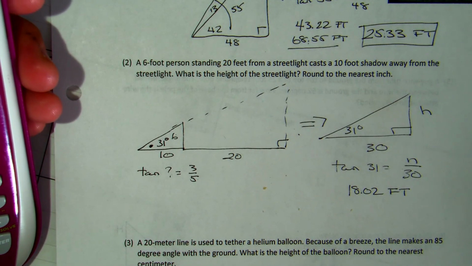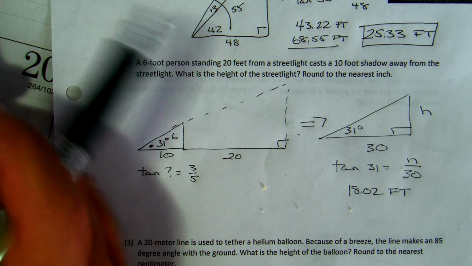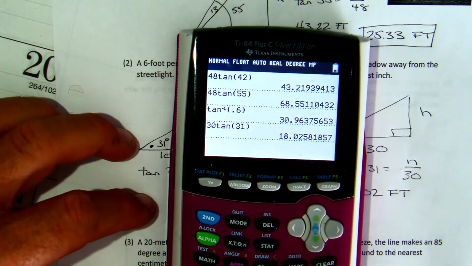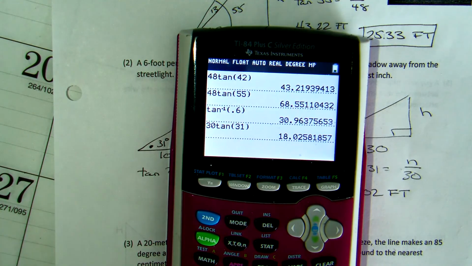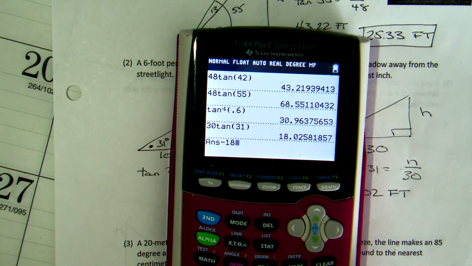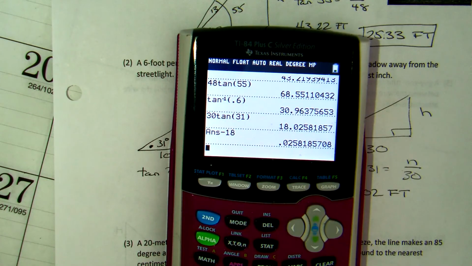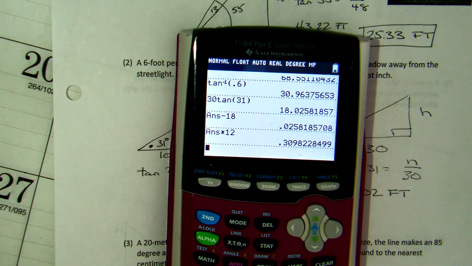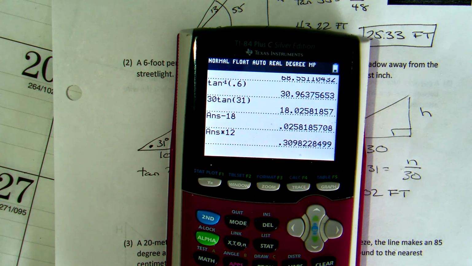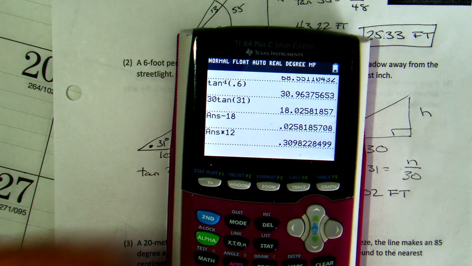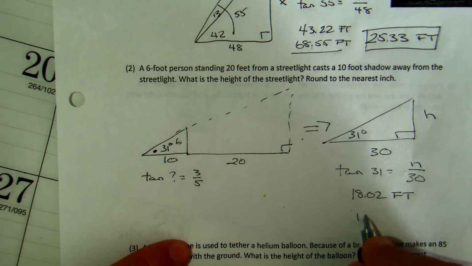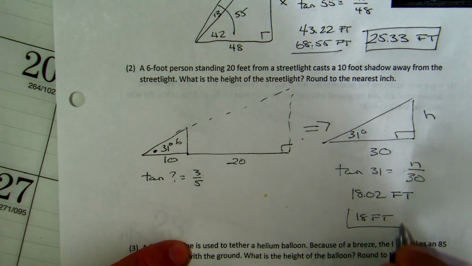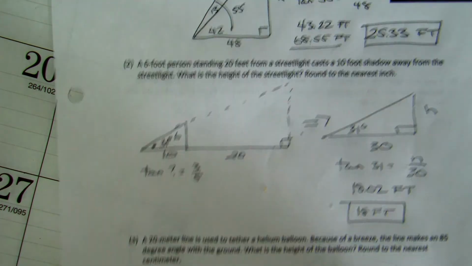We need to round to the nearest inch. So to do that, this is what I would do. They're giving it to me in a decimal, so I get rid of the feet, and that's 18. So 0.02. I'm going to multiply that times 12, and I get 0.3, which is not even an inch. It's not even half an inch. So if I rounded it, it would round down. So it's actually going to be 18 feet when I get my final answer.